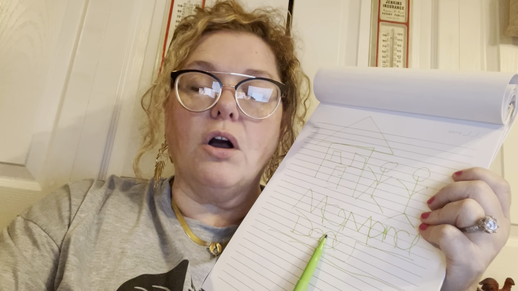Now kindergarten, you can have some really good writers in kindergarten if you do journaling all through preschool. If you start journaling in kindergarten, you're probably going to start at the third or fourth stage of developmental writing.